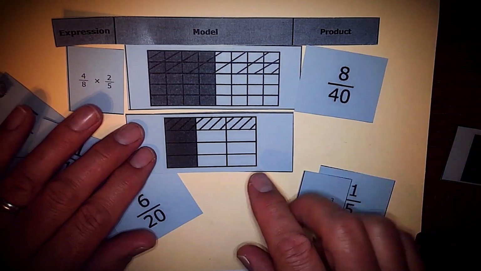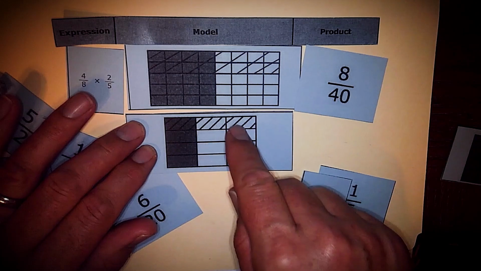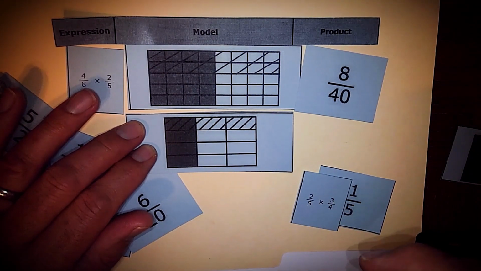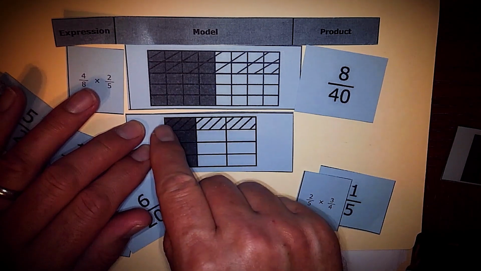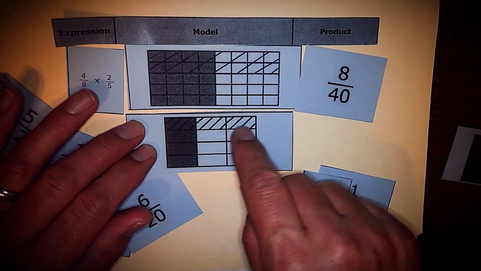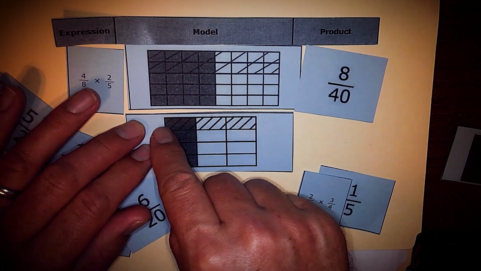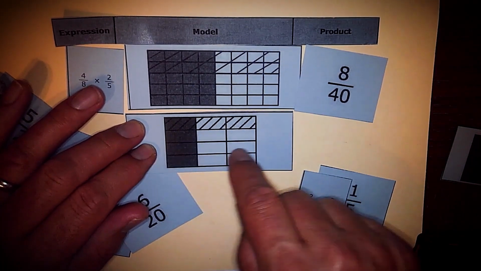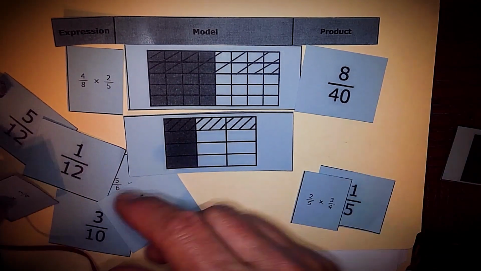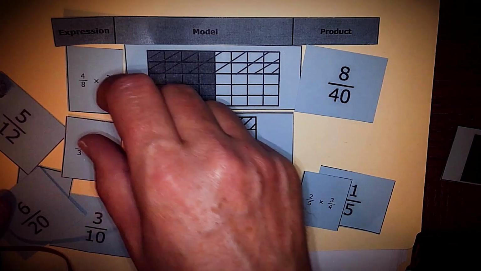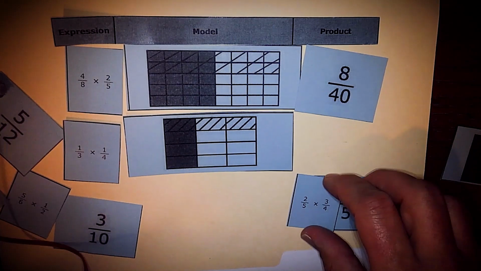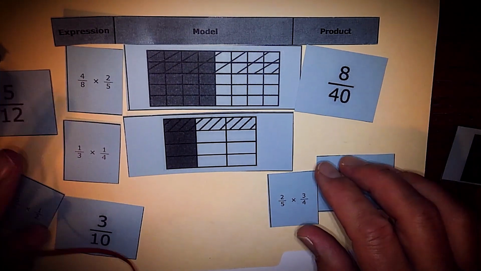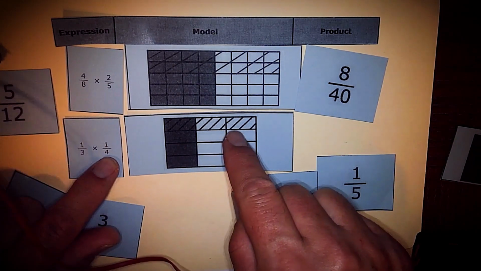Same method, right? So what's the total? Let's do the total first. 1, 2, 3, 1, 2, 3, 4. 12. Okay. But it looks like we have 1 out of 1, 2, 3, 4. 1 out of 4. Do I have a 1 out of 4 somewhere? Yes, I have a 1 out of 4 right here. Do I have another 1 out of 4? Let me look. I don't see another 1 out of 4. That's the only one I have. Okay, so I got the 1 out of 4.